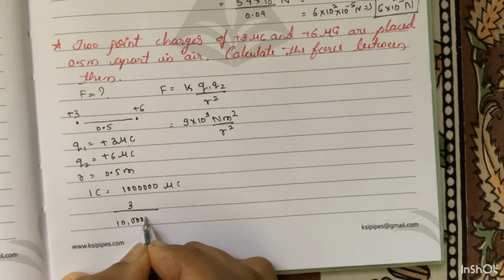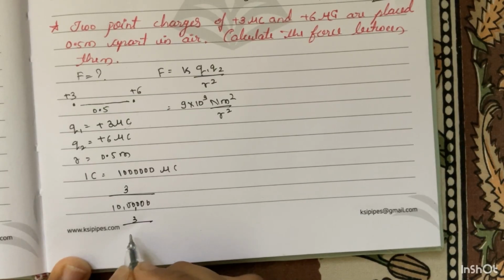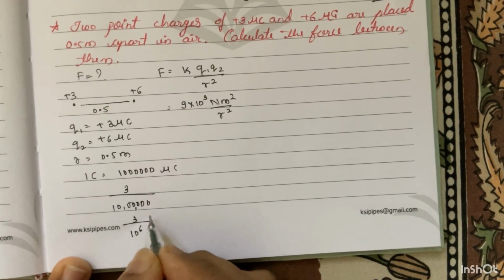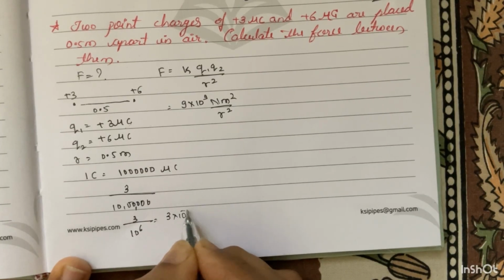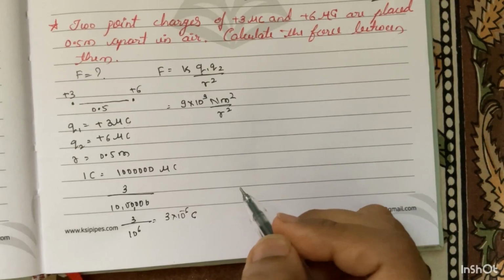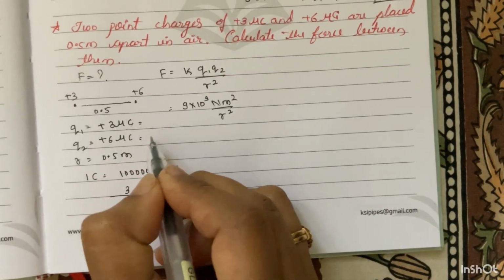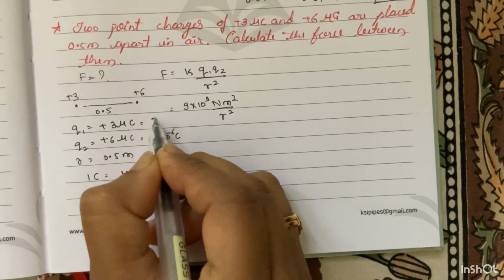And in 10 lakh, how many zeros are there? There are 6 zeros. So I can write it as 3 over 10 raised to the power 6, and when I bring it to the numerator, it becomes 3 into 10 raised to the power negative 6. So this is converted to coulombs. Similarly, for this we can say it is 6 into 10 raised to the power negative 6. It has been converted to coulombs now.